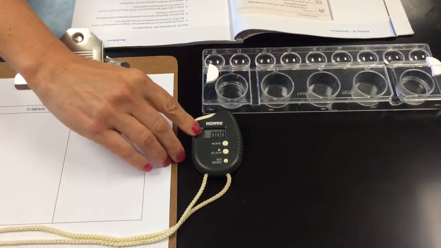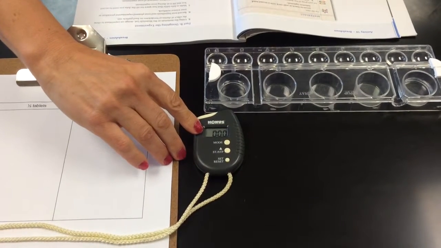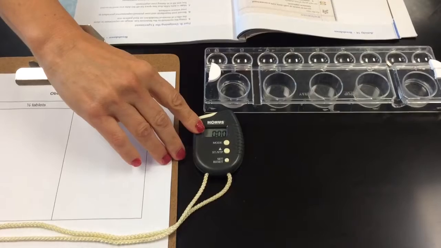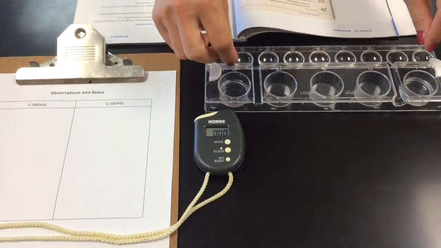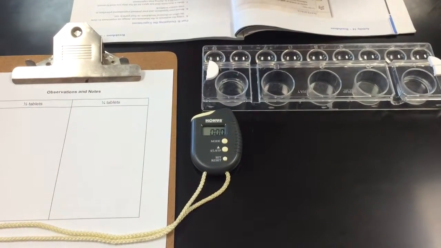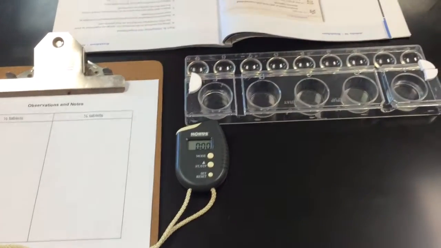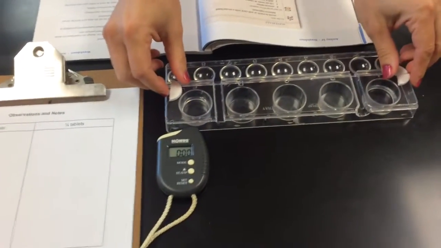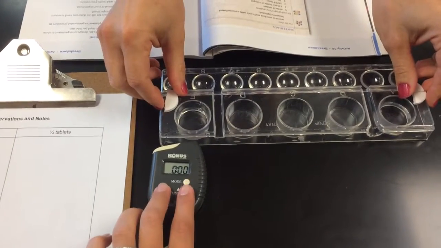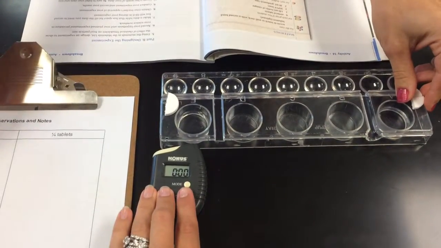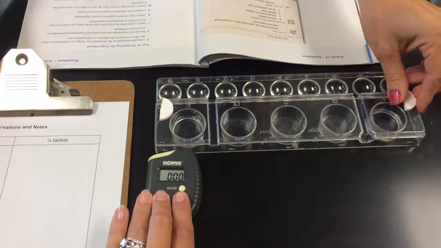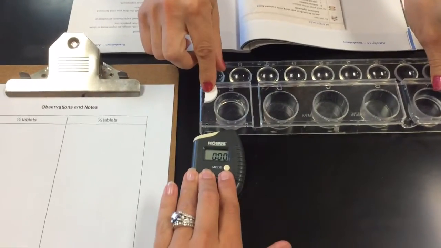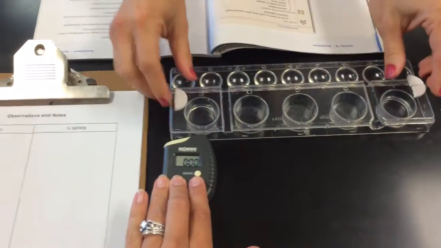We're also going to get some quantitative data by taking the time it takes for each of these tablets to dissolve in the CPUP tray. I'm going to put the tablets in at the same time and start the timer, and then you should be watching and recording what's happening to the half tablet and the two quarter tablets.